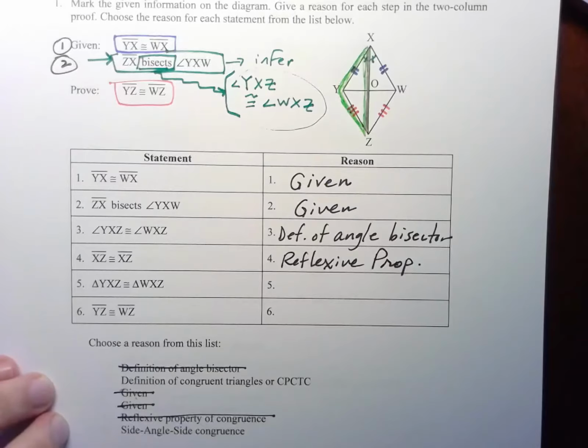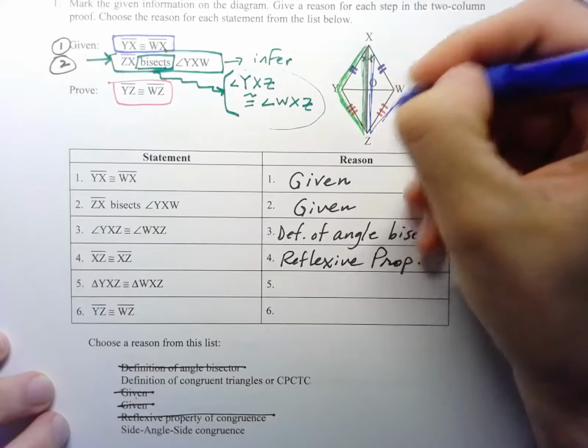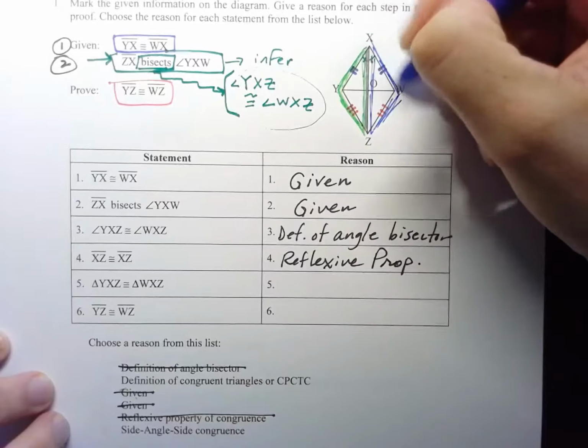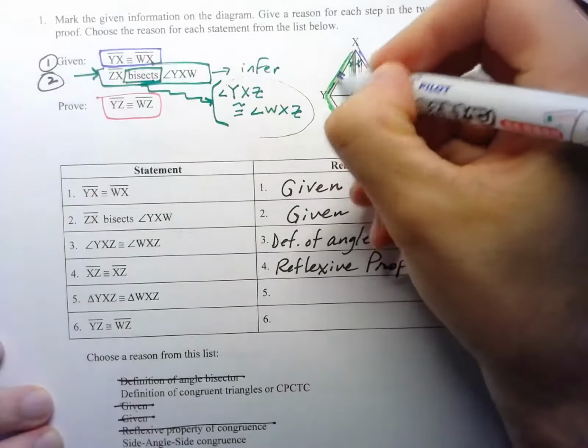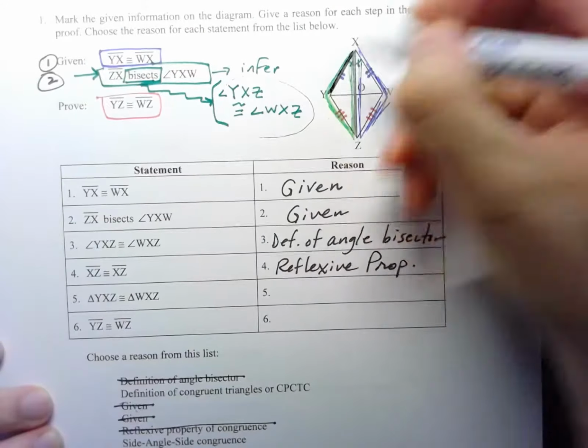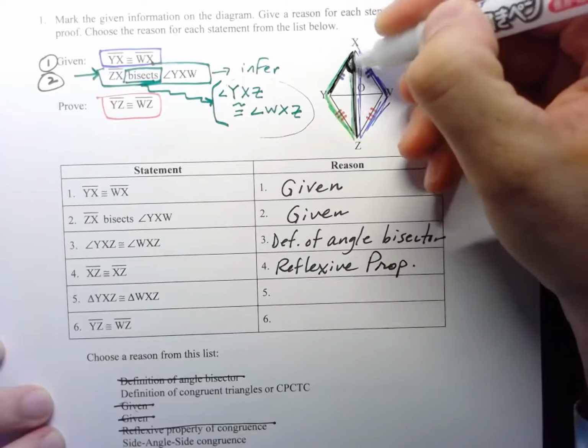And then I'm forming the one over here, right? I'm forming the other triangle right here. I'm forming this one with congruent parts. And if I already know, look at what I know here. I know this. Now I know this. And I know this.